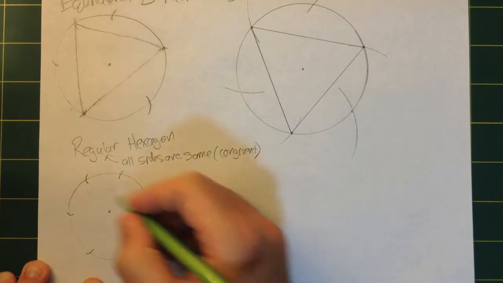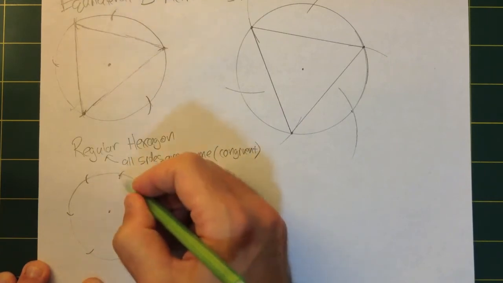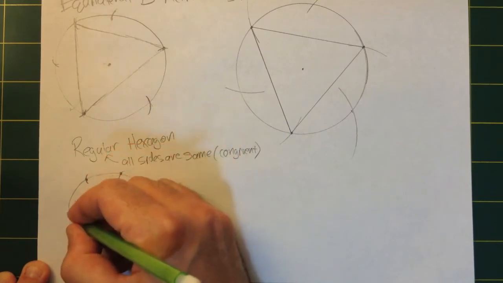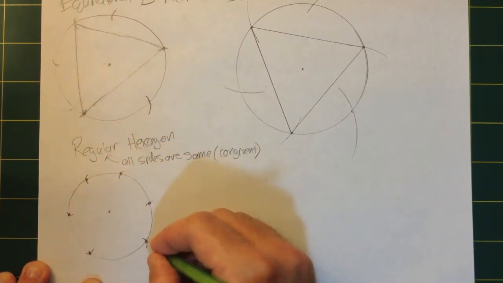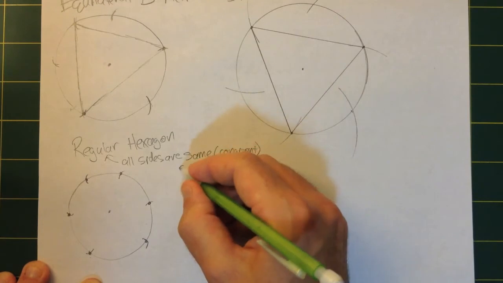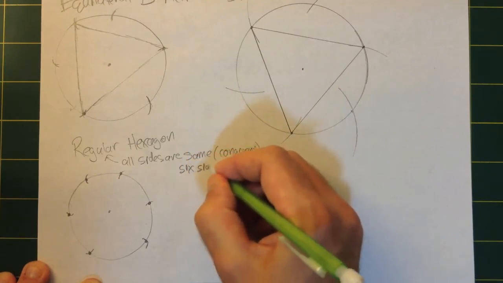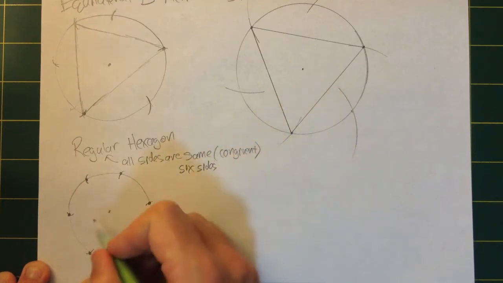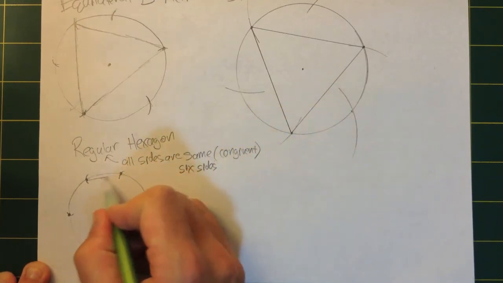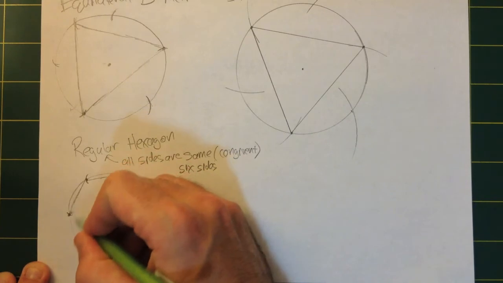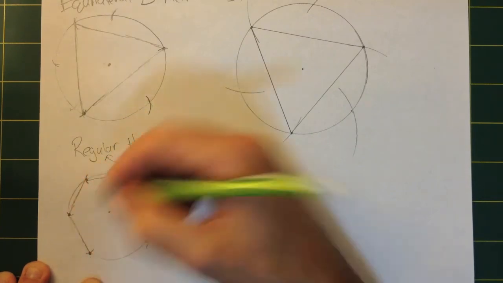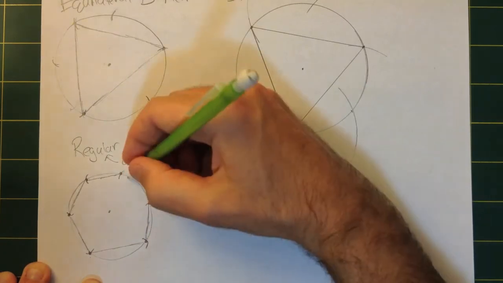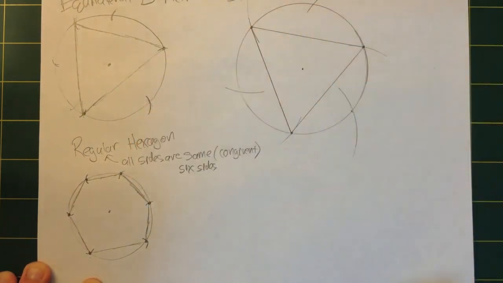But then instead of alternating, I'm going to choose all of the intersections. Because a hexagon has 6 sides. All 6 sides are the same. When I connect these intersections, I'm going to end up with this shape that has 6 sides that are all the same.